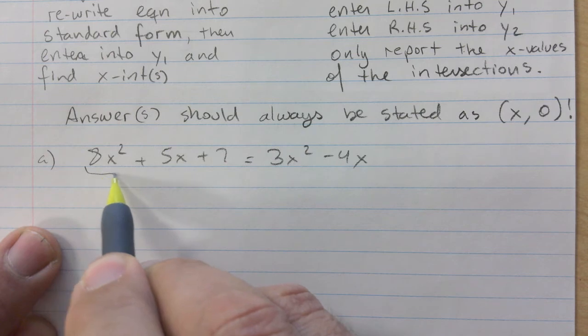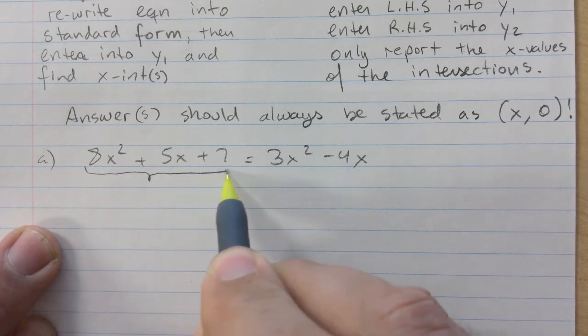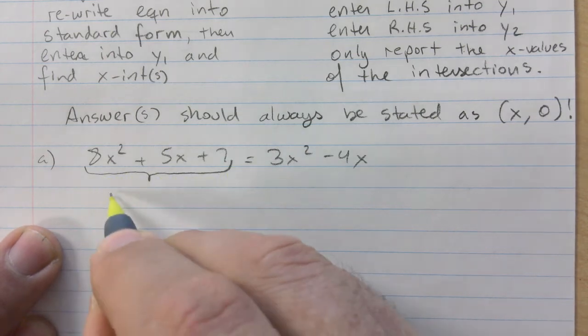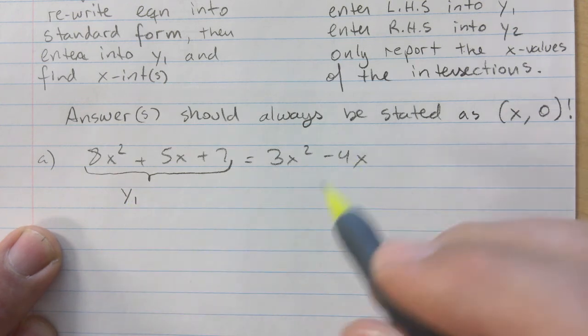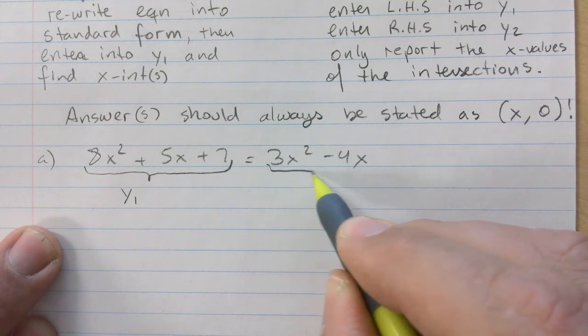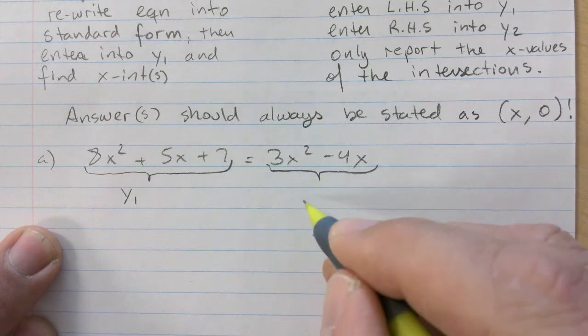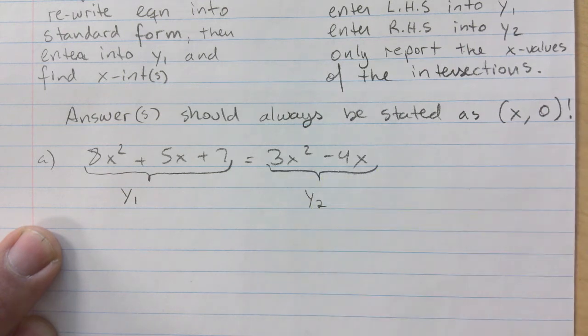So what we do is we enter this into y1, and we enter the right hand side into y2.